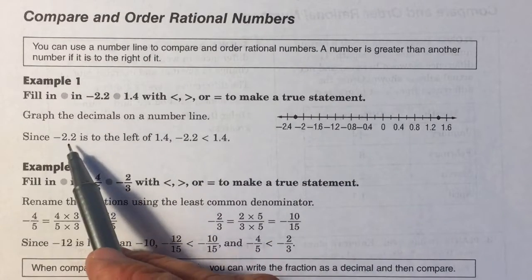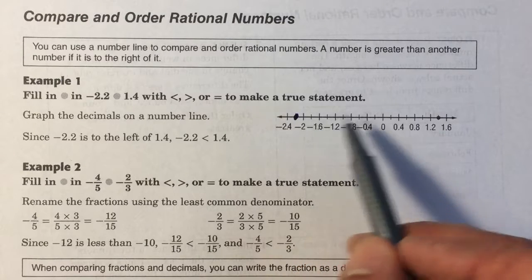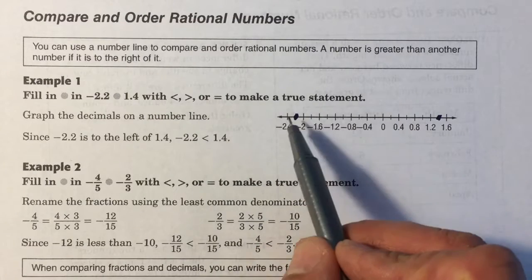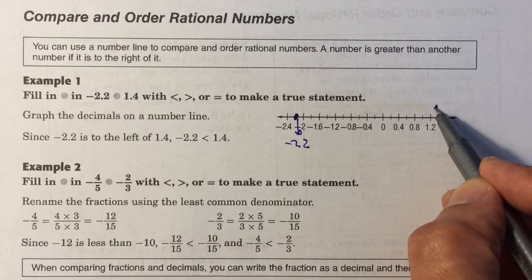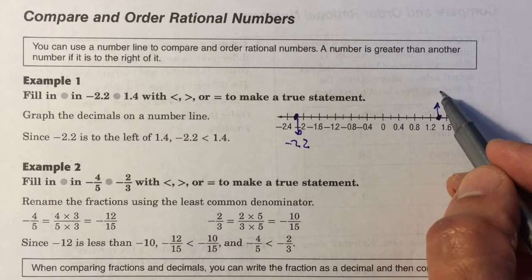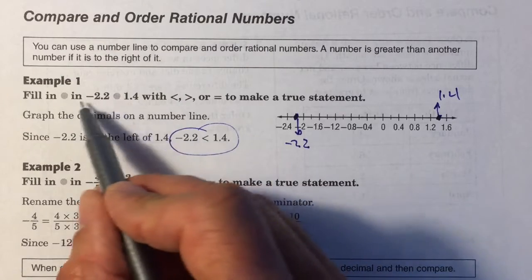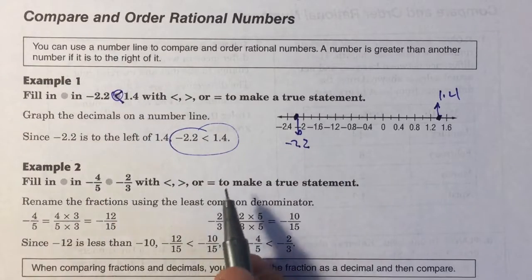So negative 2.2 is right here and 1.4 is right here. If you go from left to right, you see that negative 2.2 is smaller or less than 1.4. So we write it like this. The bubble in the middle, we're going to fill it up with the less than.